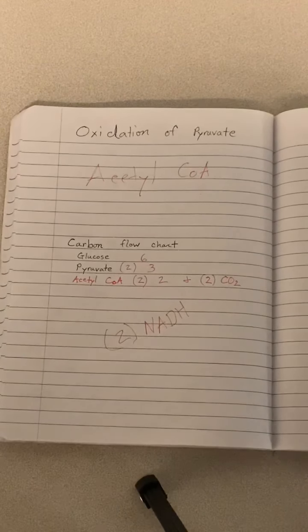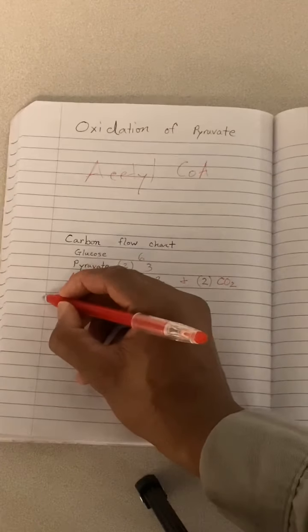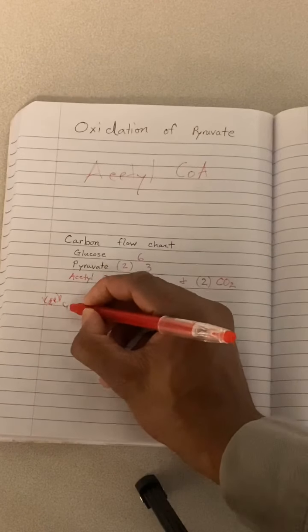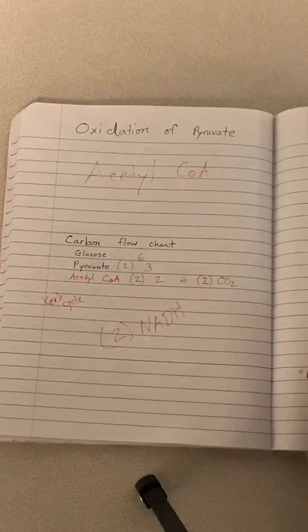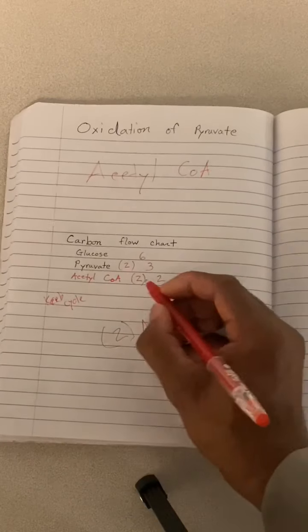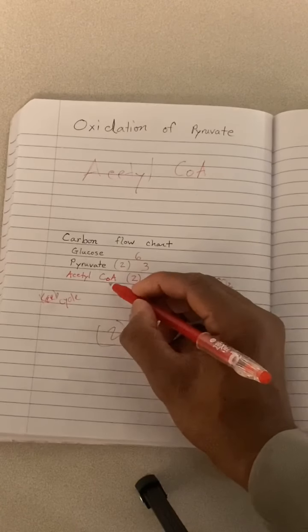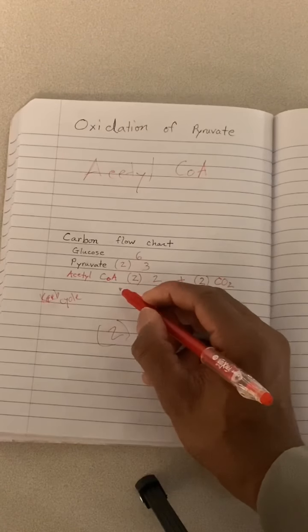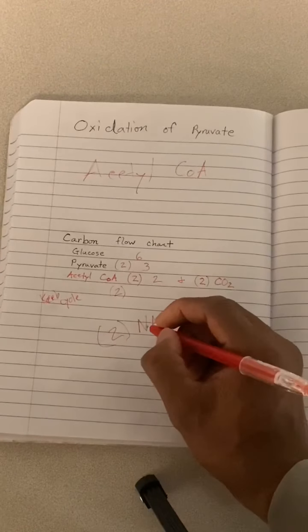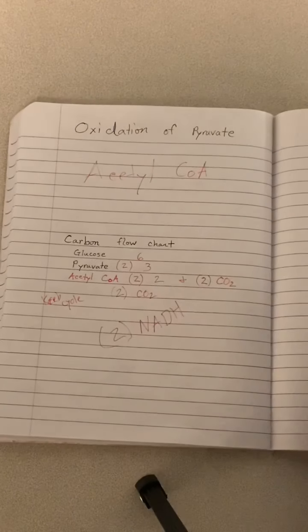Now, I'll write it later on, but during the Krebs cycle, the 2 acetyl CoA will be transformed into two molecules of CO2.